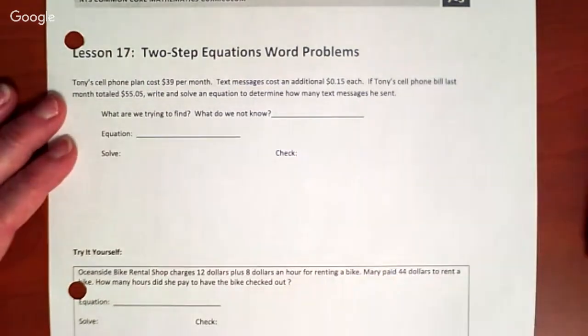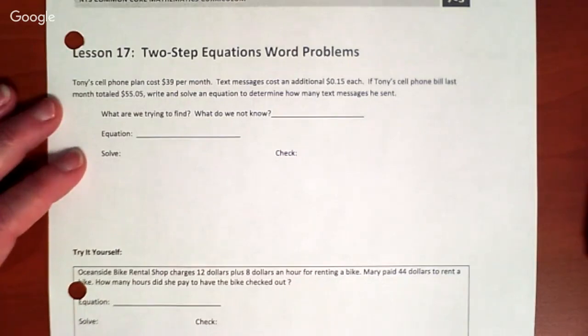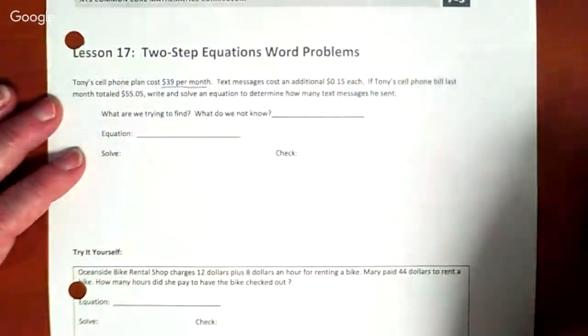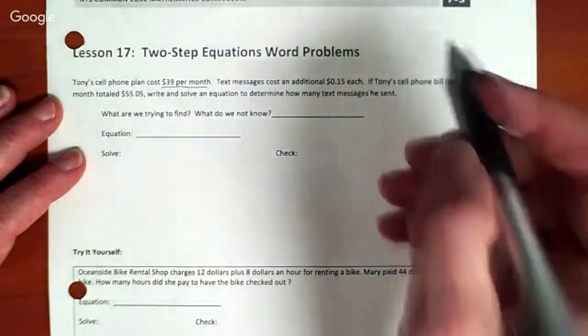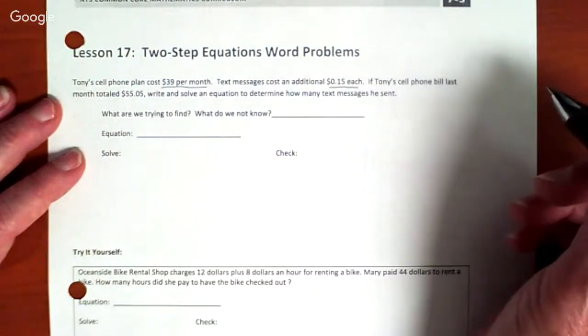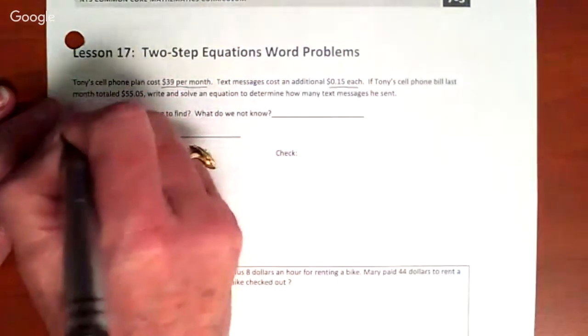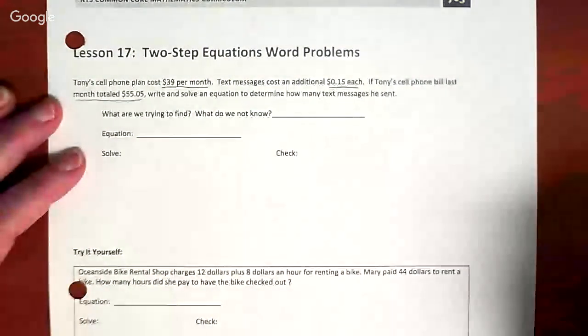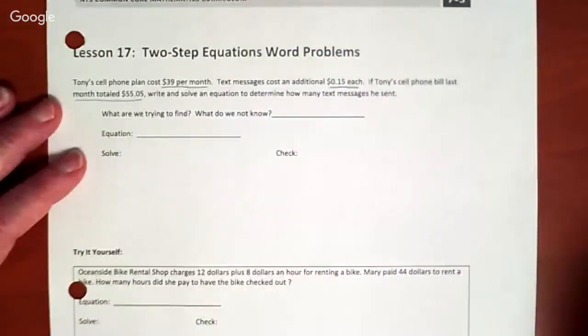Lesson 17 is two-step equations word problems. Tony's cell phone plan costs $39 per month. Text messages cost an additional 15 cents each. If Tony's cell phone bill last month totaled $55.05, write and solve an equation to determine how many texts he sent.